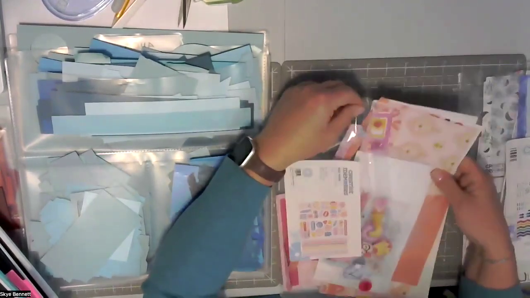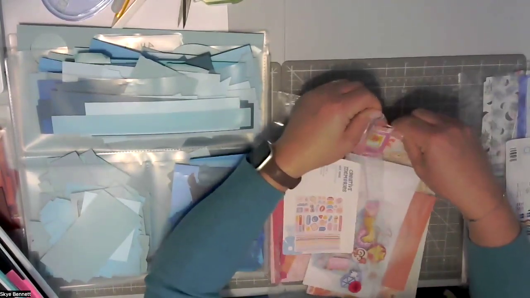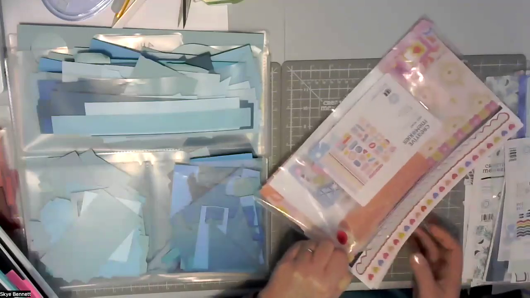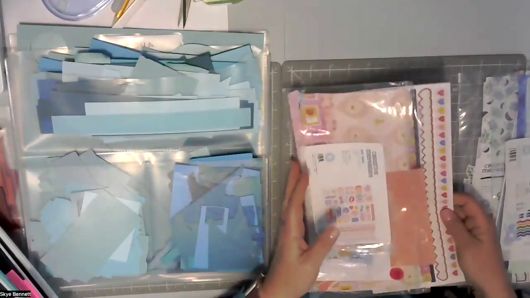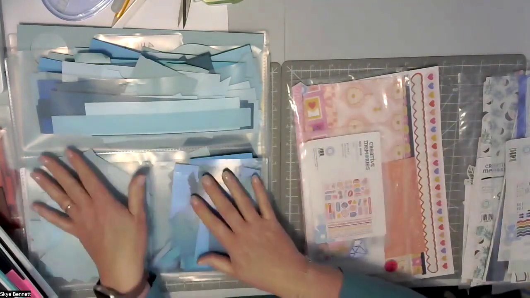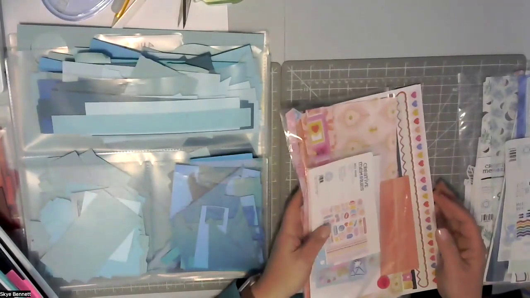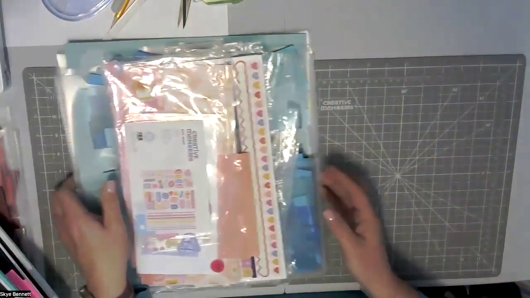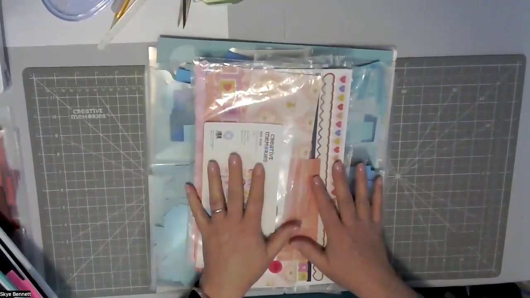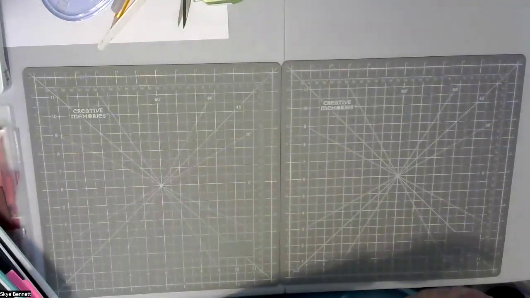So I've just consolidated everything that fits into this bag. And with something like this, I am going to be able to use it on a page or two still. It hasn't quite been depleted enough to relegate it to one of the strictly scrap bags. So that's how I organize my scraps.